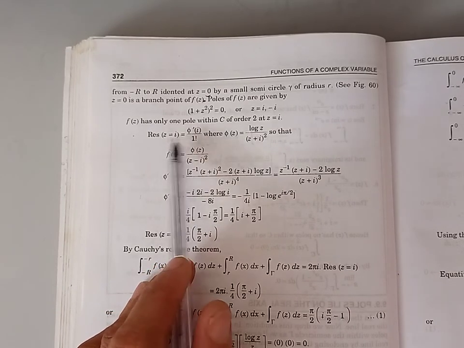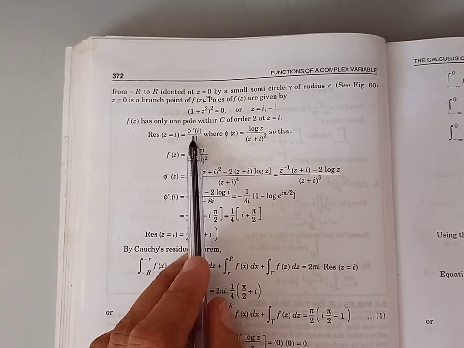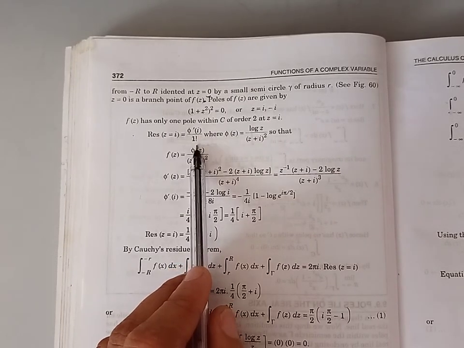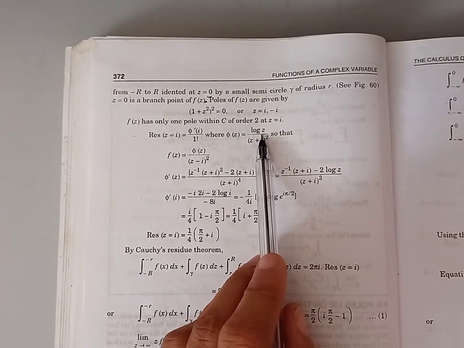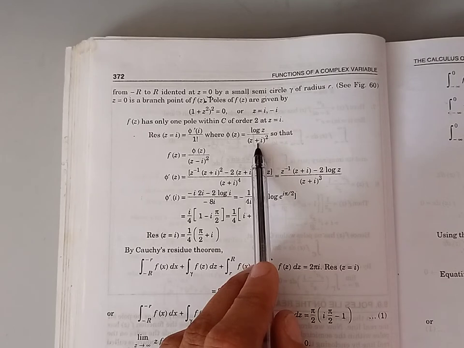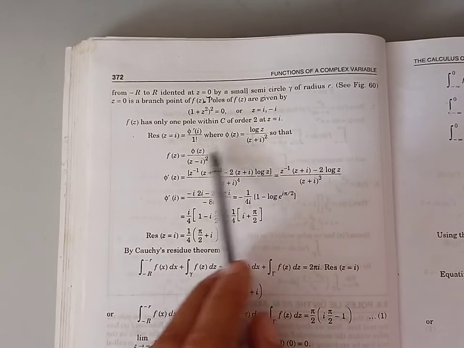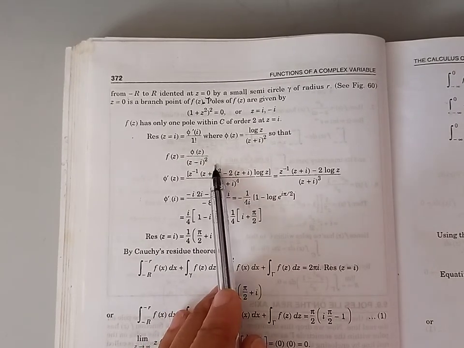Now the residue at z is equal to iota is given by the derivative of the function phi at z is equal to iota divided by 1 factorial, where phi is the function log z divided by (z plus iota) whole square. Now f of z is phi z upon (z minus iota) whole square.